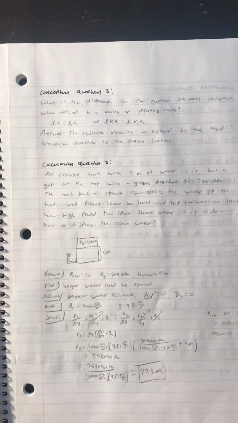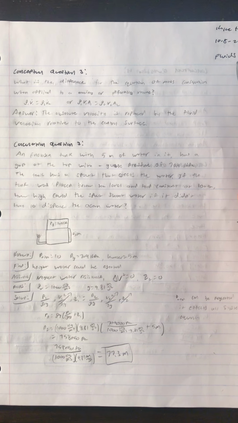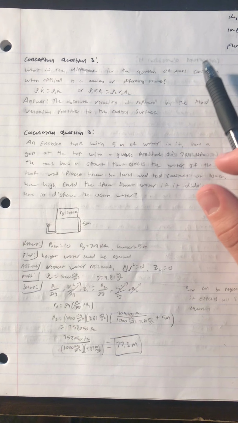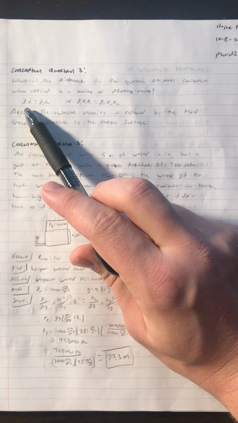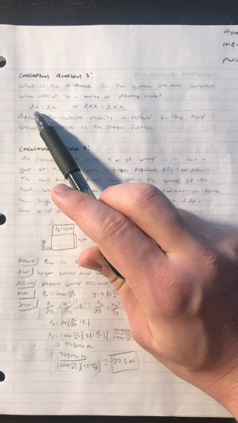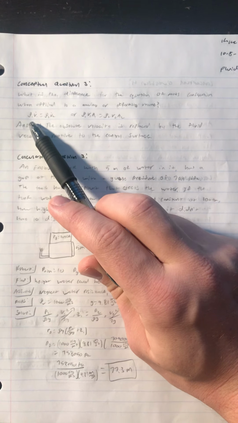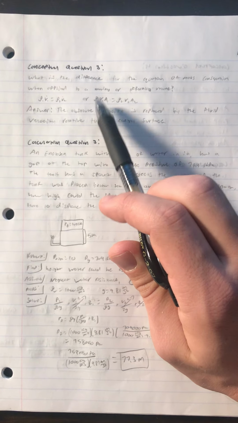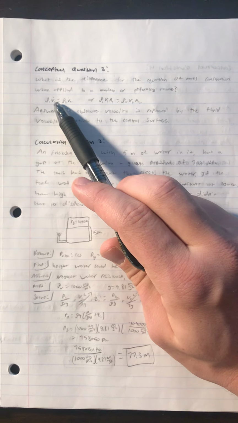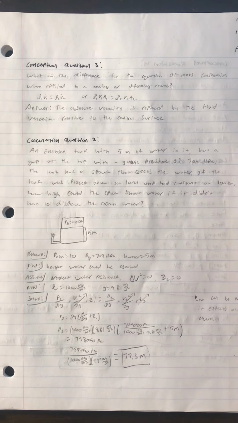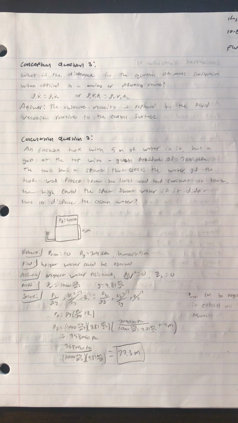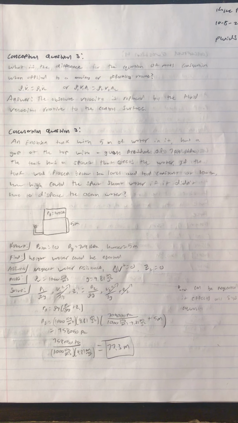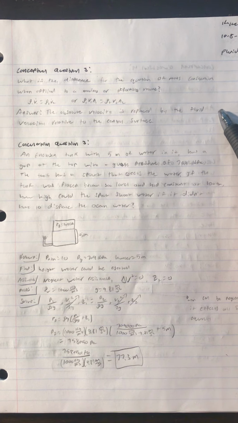The third question, the concept question, was, what is the difference for the equation of mass conservation when applied to a moving or deforming volume? So the mass conservation equation is rho times volumetric flow rate, the first one is equal to the second one, or you can expand it and do rho times velocity times area, which is the same as volumetric flow rate. The answer to this question is, the absolute velocity is replaced by the fluid velocity relative to the control surface. So that is how this question is answered.